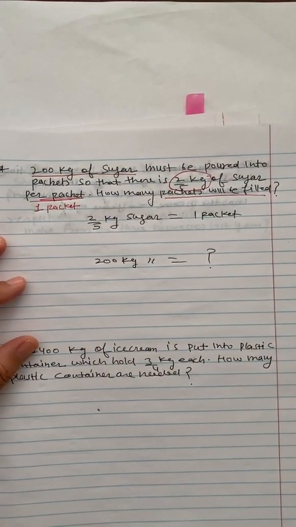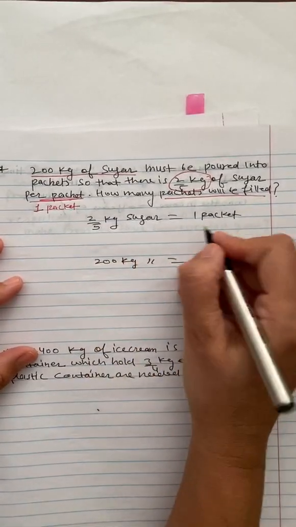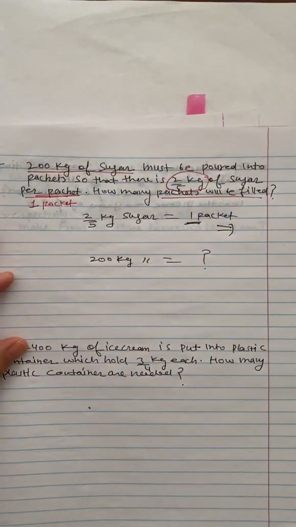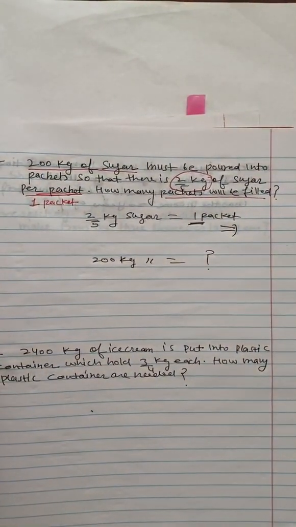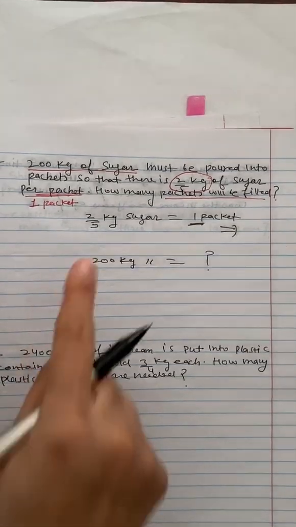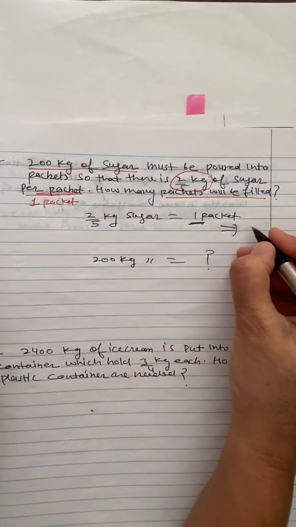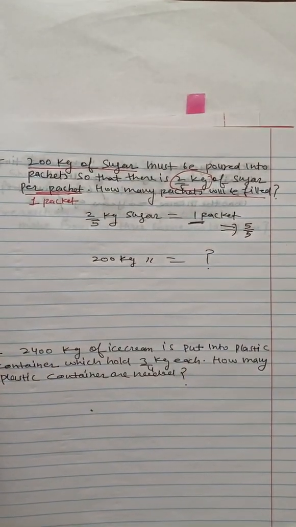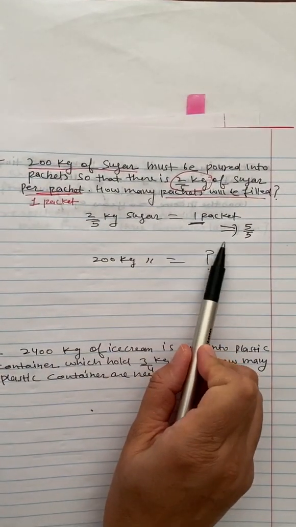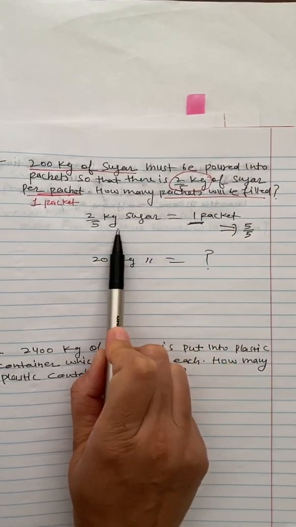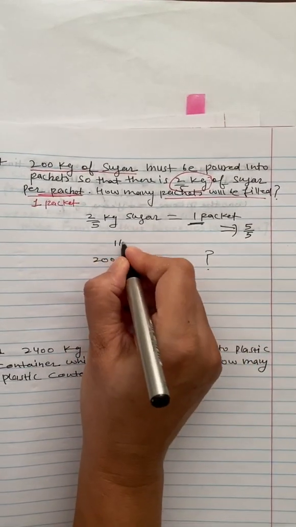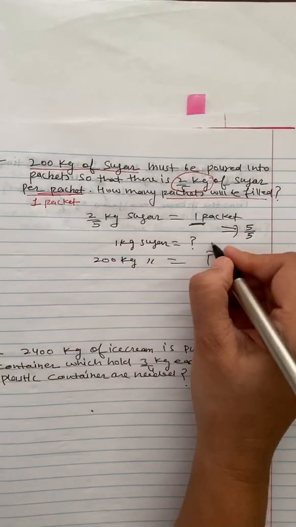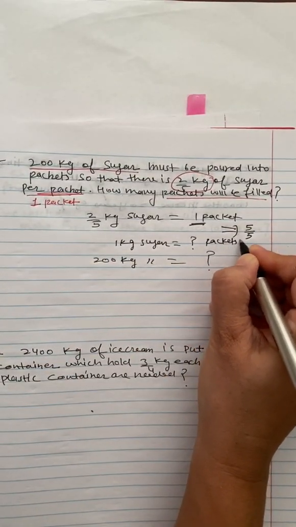So what I'm going to do here is 2/5 kg sugar, and if it's one packet, I can write that's the best part of using one as a whole, as in the previous questions also, because one packet, and here I have 2/5 kg, so I can change 1 into 5/5 because that is also like one whole. This is going to help me find out how many packets I need for 1 kilogram of sugar.